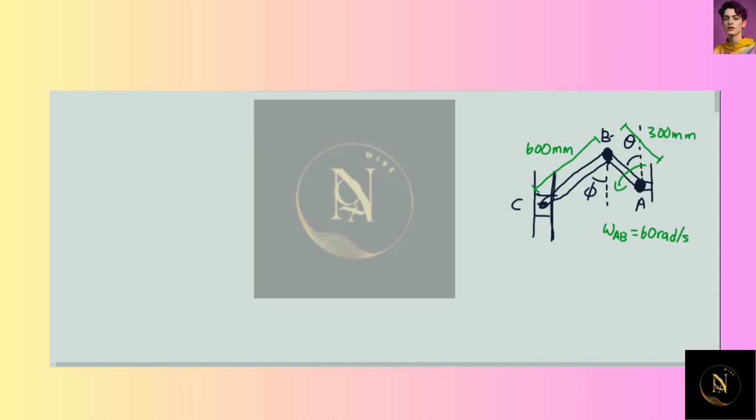With an angular velocity of 60 radians per second. And then in this question, we need to determine the velocity of slider C at the instance when theta equals 60 degrees and phi equals 45 degrees. Okay, and then after that, we need to sketch the position of bar BC when theta equals 30 degrees, 60 degrees, and 90 degrees to show the general plane motion.